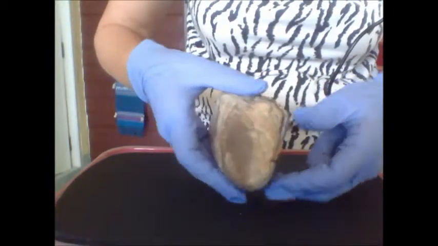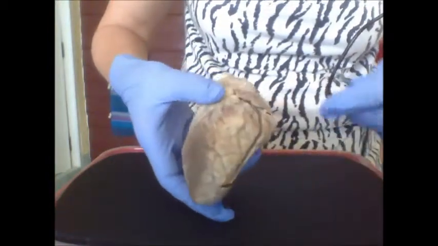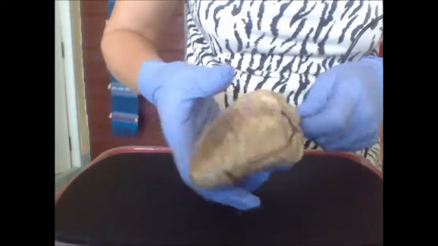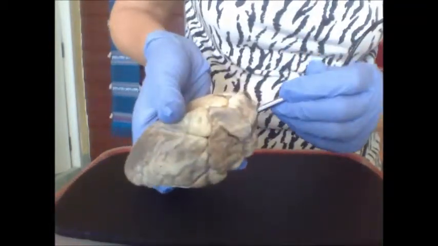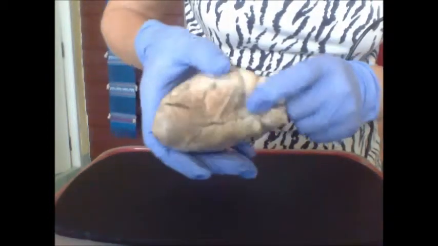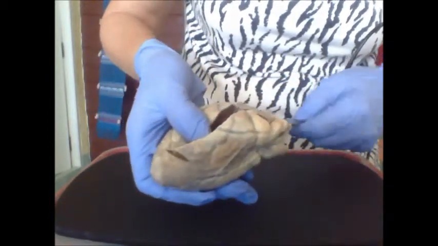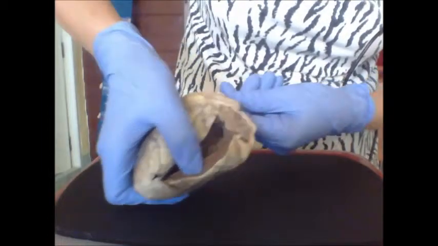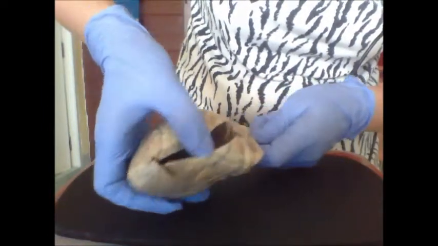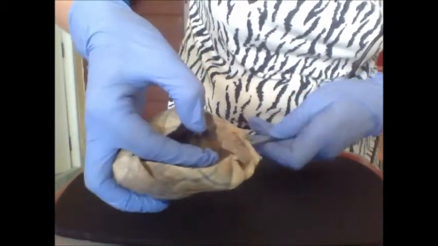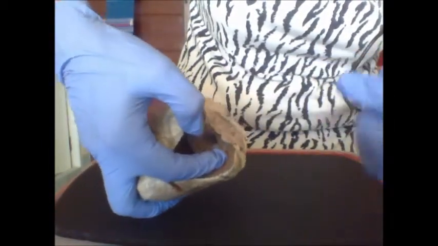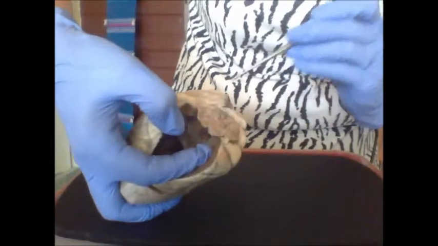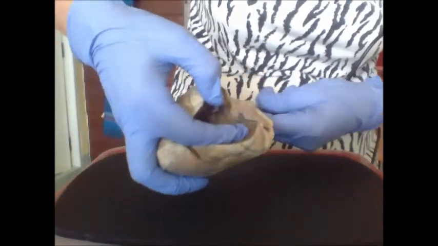So we're just going to use our probe here, and we're going to go in the aorta right here. And the aorta will come out into the left ventricle. First, it will come through the left atrium, and it will come down into the left ventricle.